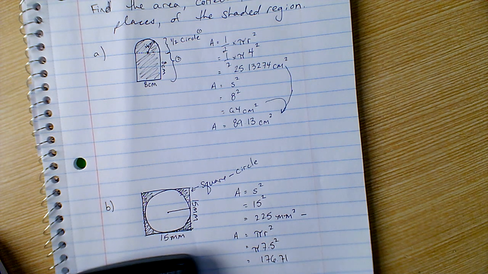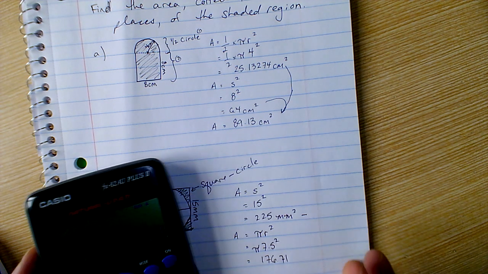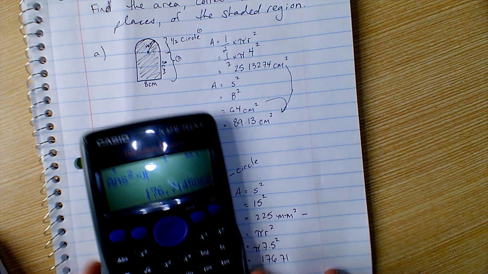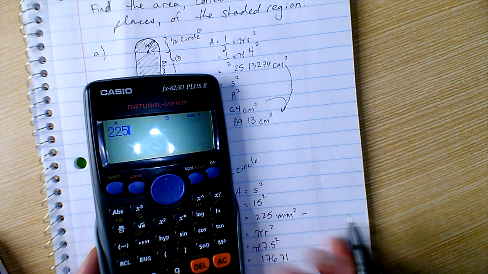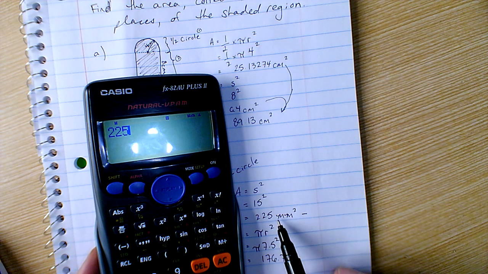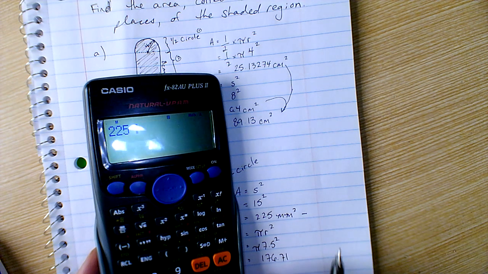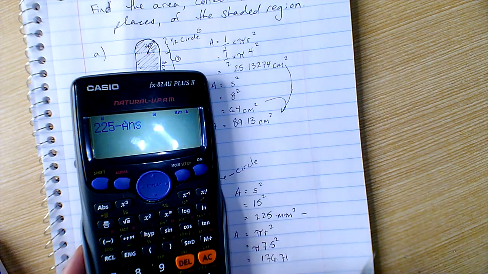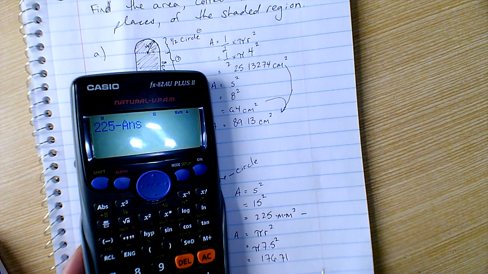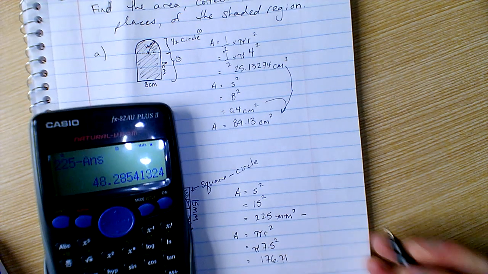Now I don't press clear, I don't press anything. What I do, on my calculator, to make sure for highest accuracy, is I press 225, which is my area of my square, subtract the answer. So I press the answer key, which is my previous answer of the area of the circle, and I get my most accurate result.